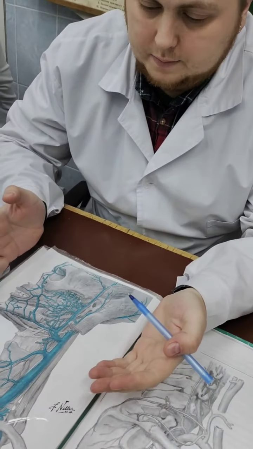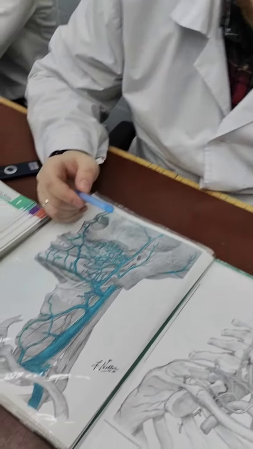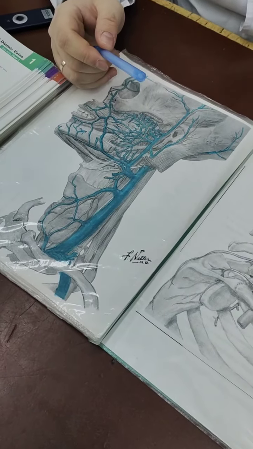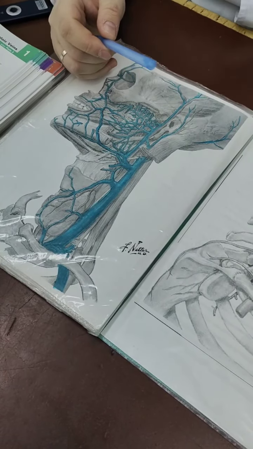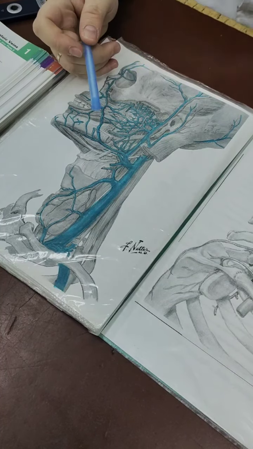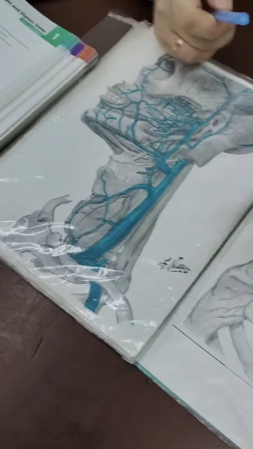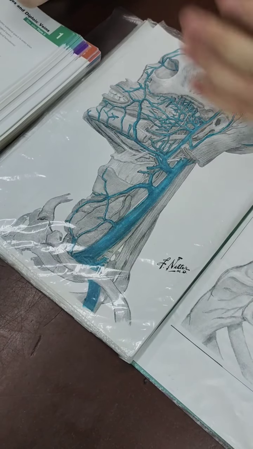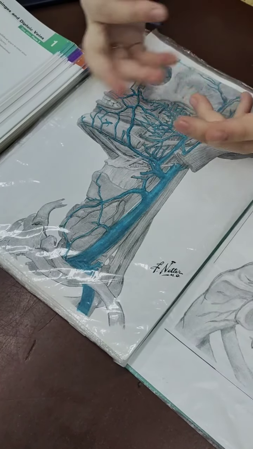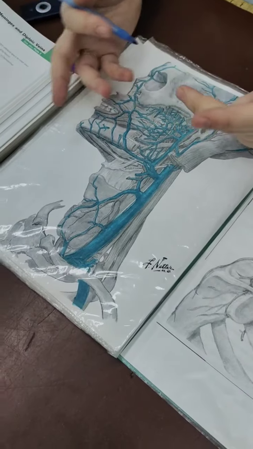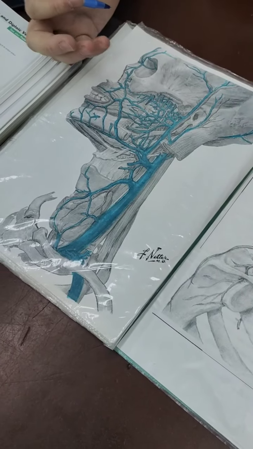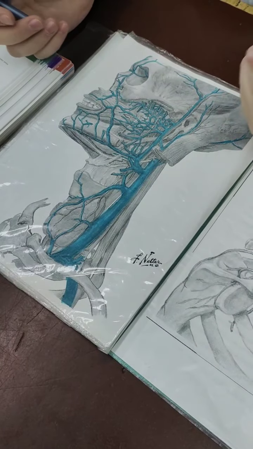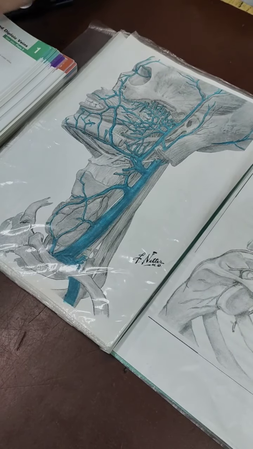External jugular vein. And these veins are really similar to the arteries, to the branches of the external carotid artery. If you remember, in the previous class we discussed the branches of the external carotid artery. So we have anterior branches like the superior thyroid artery, lingual artery, facial artery. There also are the ascending pharyngeal artery, occipital artery, and posterior auricular artery.